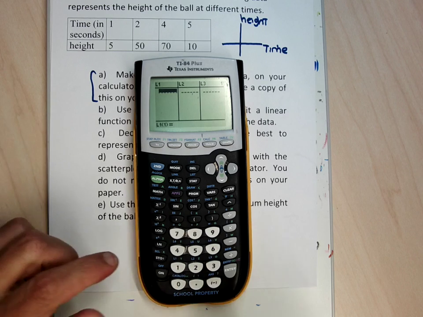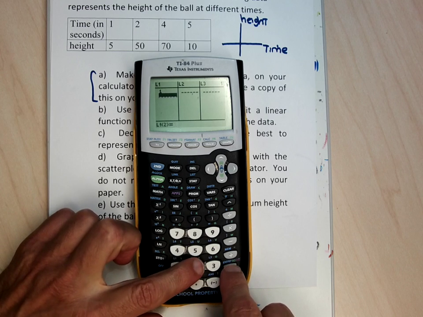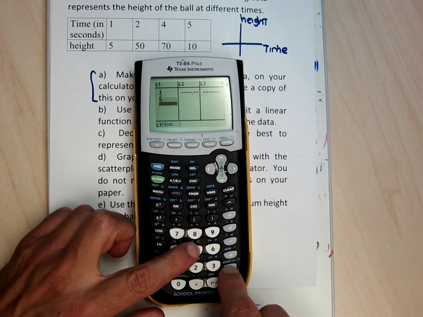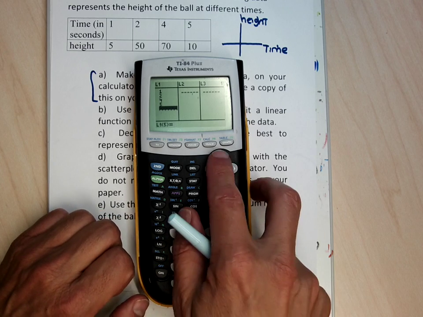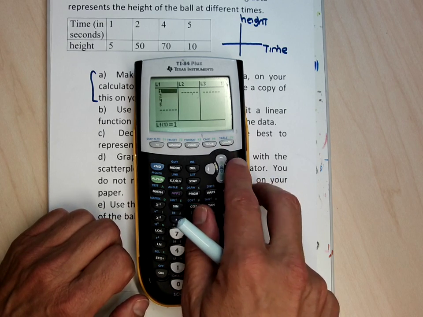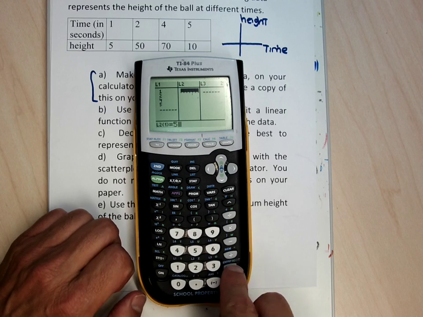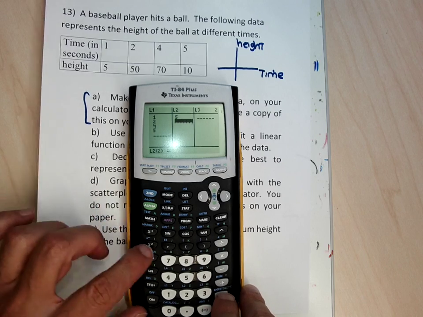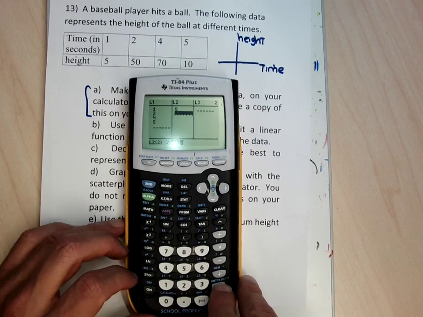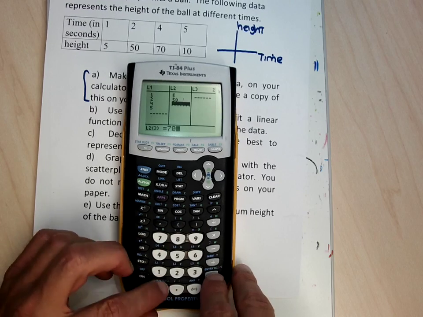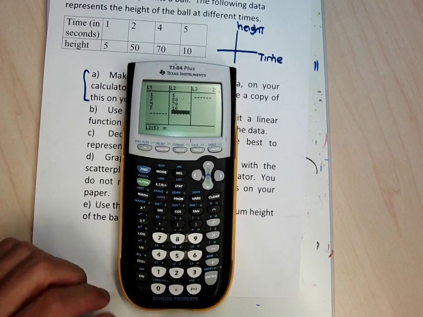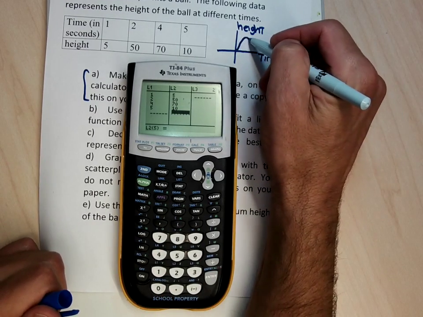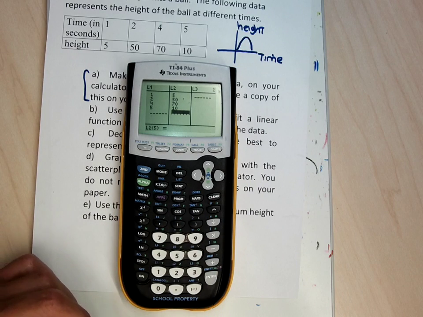So now in my X column, I'm going to do the times of 1 second, 2 seconds, 4 seconds, and 5 seconds. Arrow over to the Y column, and I'm going to do the height of 5 feet, I imagine. Doesn't say, but I'm assuming that's feet. 50 feet, 70 feet, and 10 feet. So this ball is going to go up and down. And now I'm going to plot this data. So I've entered the data.